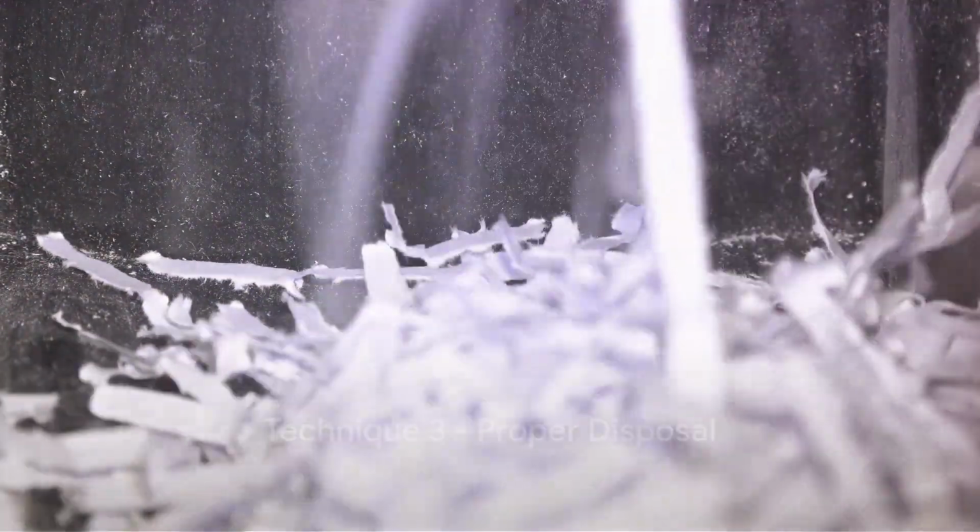Technique 3. Proper disposal. Dispose of patient records securely, following established protocols to prevent unauthorized access.